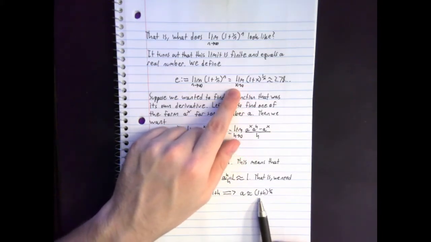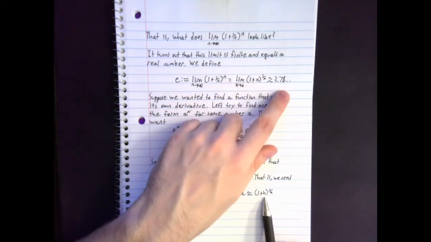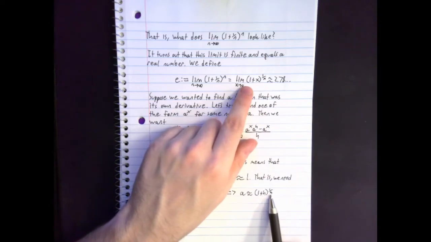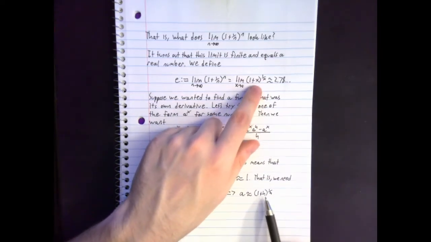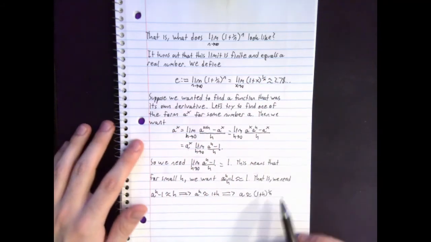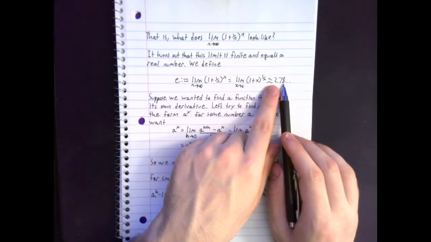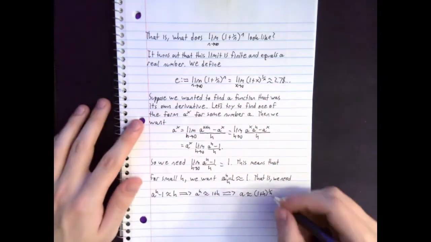This is exactly what we have up here. For small h, this is precisely what this limit is saying: as I take h, or x, it doesn't matter which symbol I use there, it's completely arbitrary, as I take smaller and smaller h values, I approach this value.